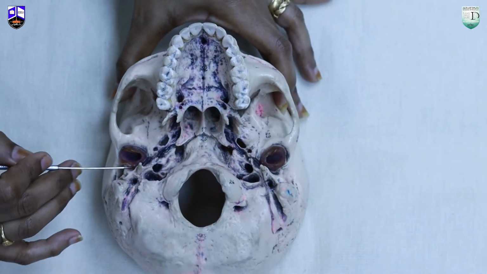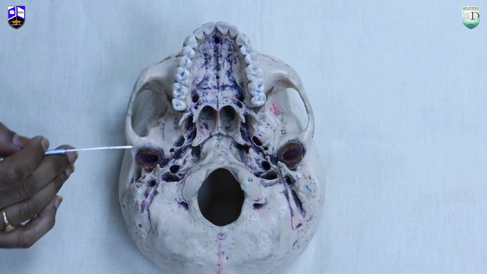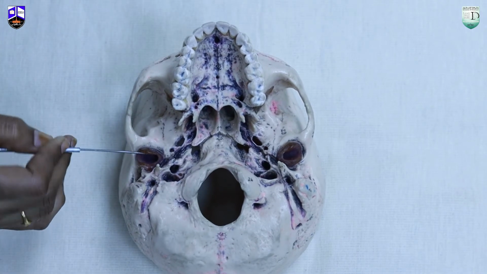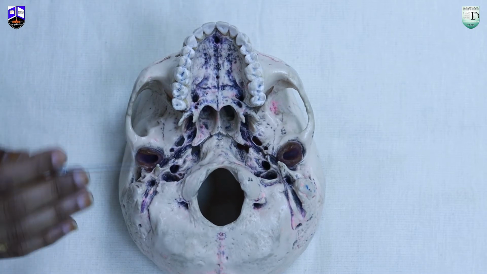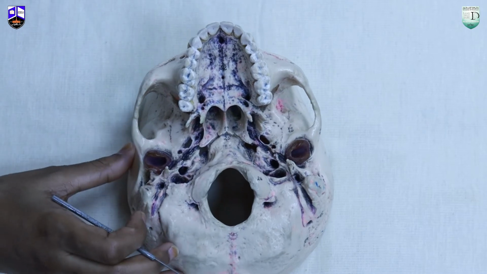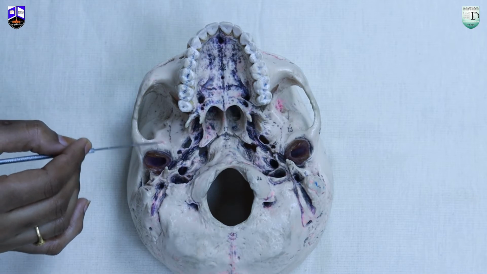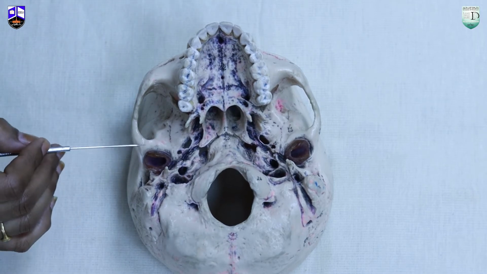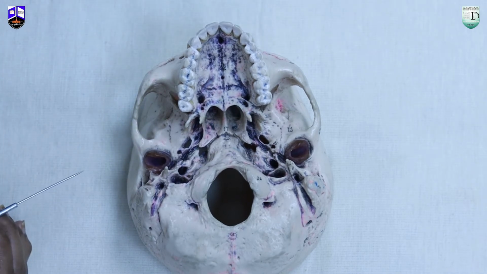Anterior to the tympanic part of the temporal bone, the inferior surface of the squamous part of the temporal bone in this area, which is covered by this plastic portion, is excavated, forming a fossa. This is known as the mandibular fossa. In front of this mandibular fossa, there is an elevated eminence of bone. This is known as the articular eminence. This mandibular fossa and the articular eminence form the superior articular surface for the temporomandibular joint.